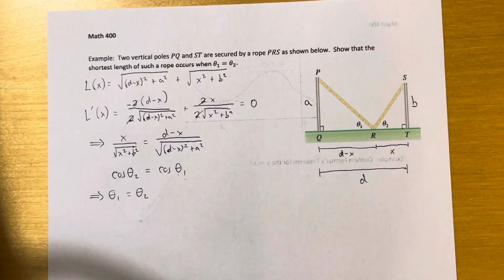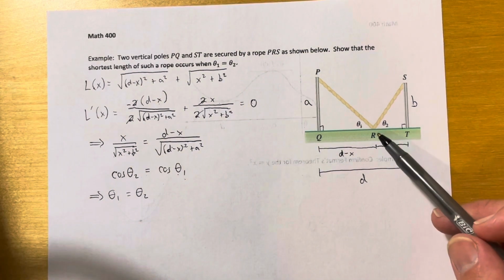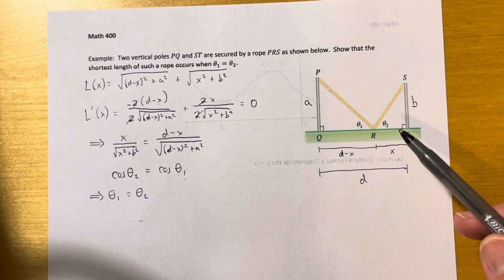Now, notice I didn't find x explicitly. And we also didn't say whether this is going to give us a maximum or a minimum value. So the next thing I would want to do is try and verify if we're looking at a maximum or a minimum value. Remember, what we want is the shortest length of rope in this diagram, such that the rope is attached in this way. So how can we show that?